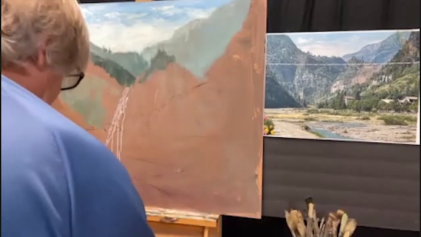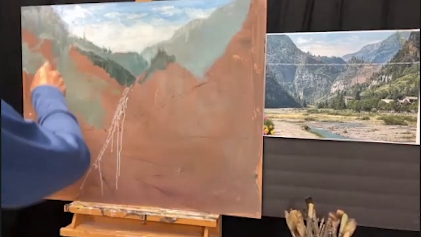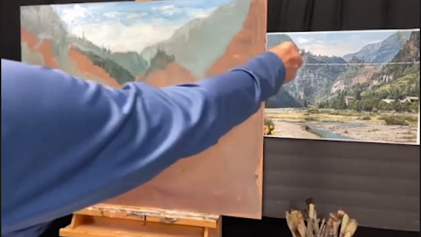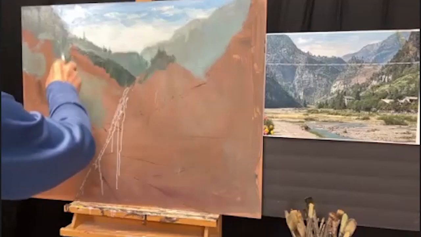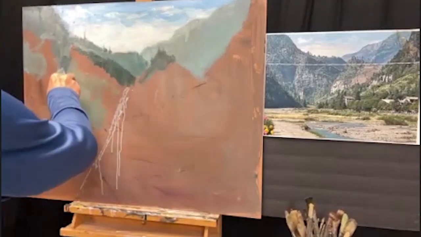These are colors I see, by the way. I'm not completely inventing colors. I see them. I may be exaggerating them a little bit. Nope, not enough. So I'm throwing in more ultramarine. There we go.